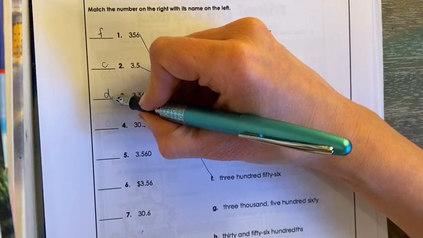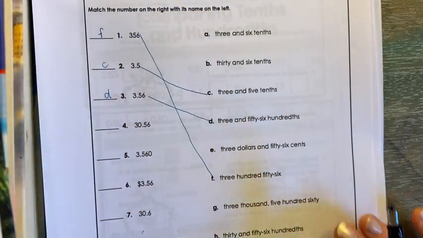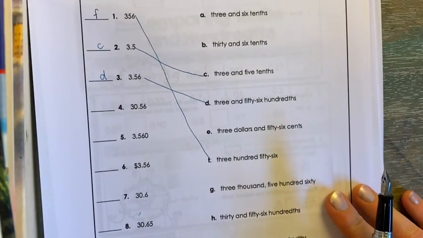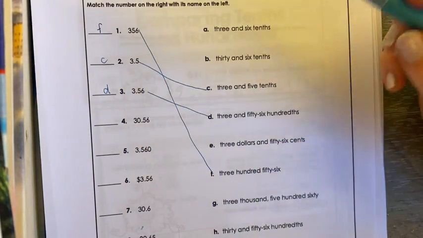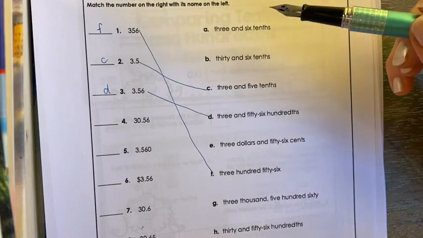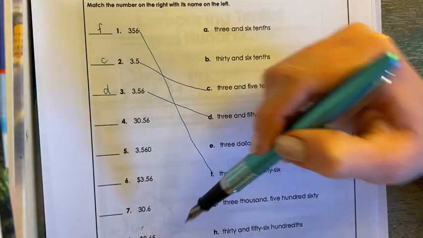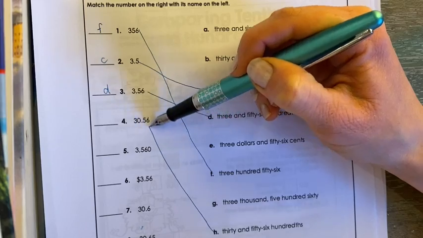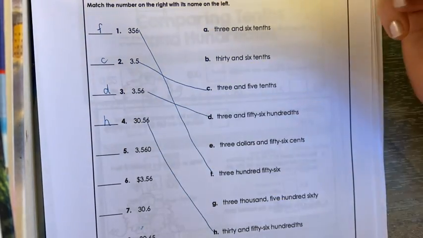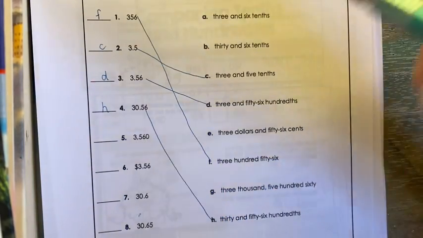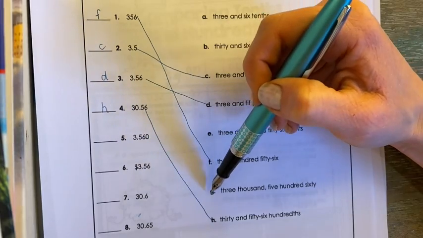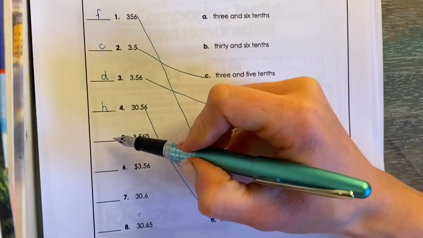So remember, at this point, I'd like you to pause the video and try it on your own, then press play to get the answers, but I'd like you to try it on your own first. So pause. I hope you paused. Did you pause? All right, I'm going to go forward. 30.56, so 30 56/100. So I go here, oh, right here, H. And again, I hope you paused and tried this on your own. 3,560, that's G.